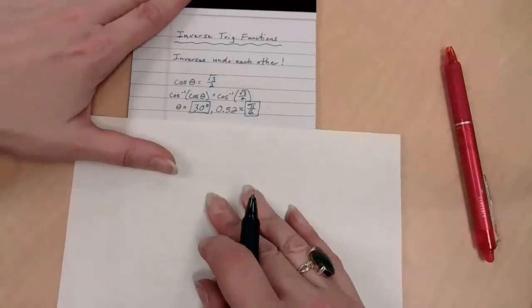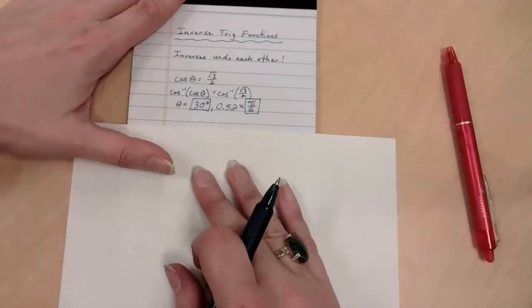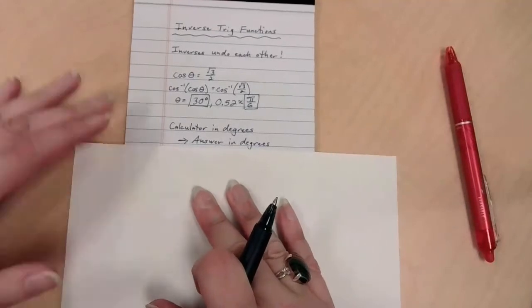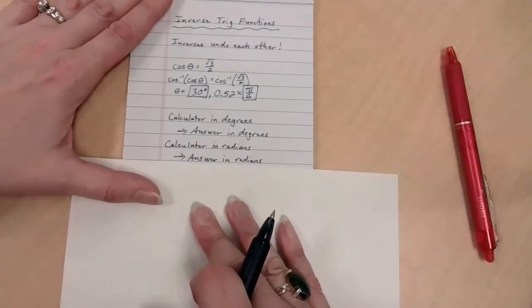Alright, so a couple things that we should think about. We are going to come back to that problem here in a moment, but if the calculator is in degrees, your answer is going to be in degrees. If the calculator is in radians, your answer is going to be in radians.